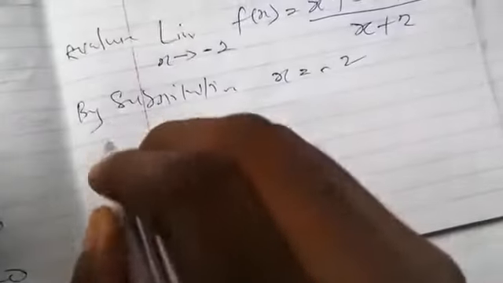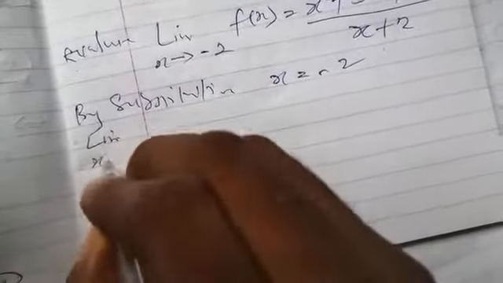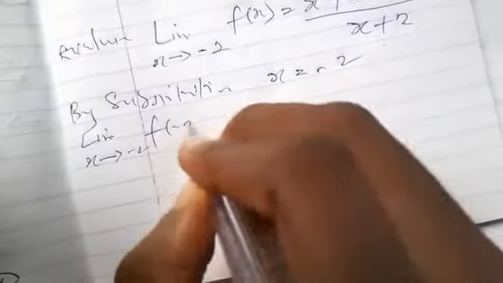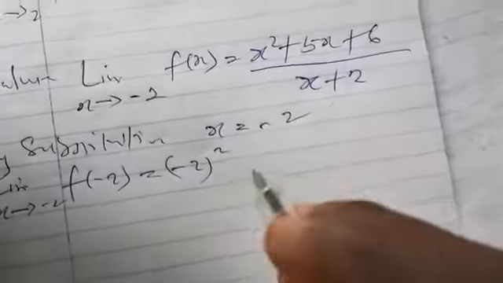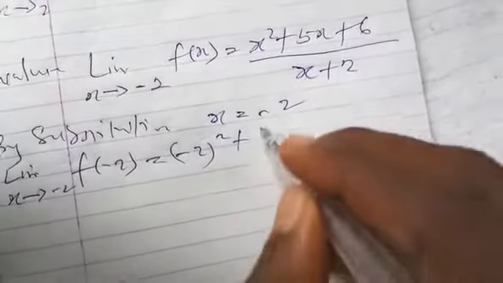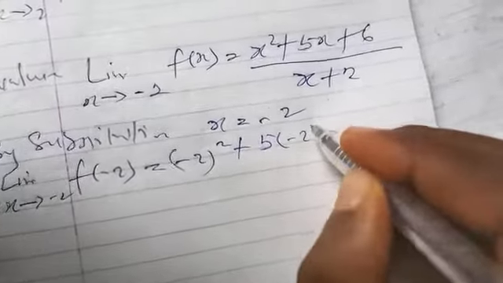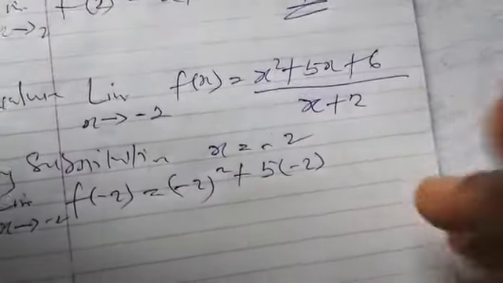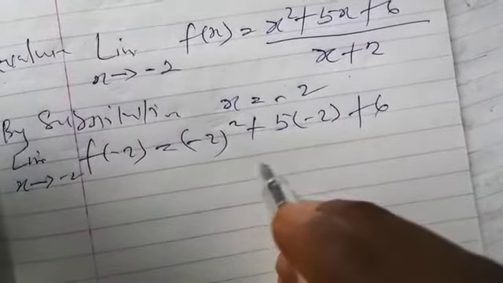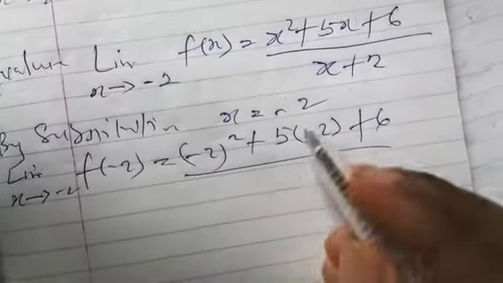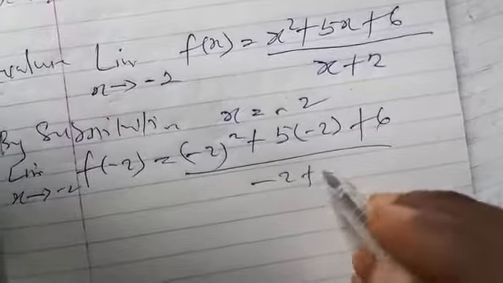So if you do that, this becomes the limit as x tends to minus 2 of f of minus 2, equal to minus 2 squared, plus 5 into minus 2, plus 6, divided by minus 2 plus 2.